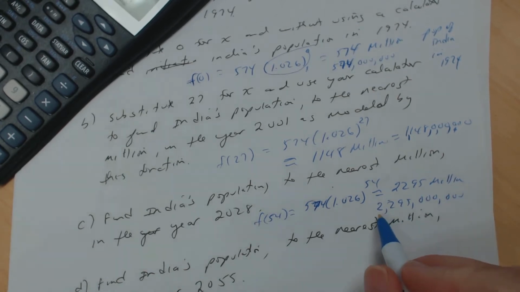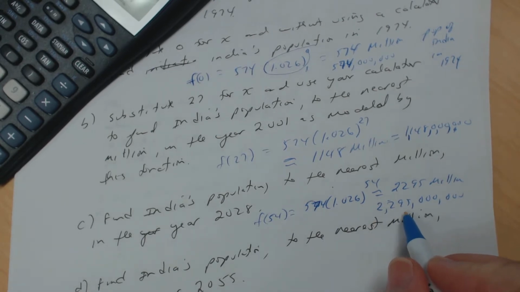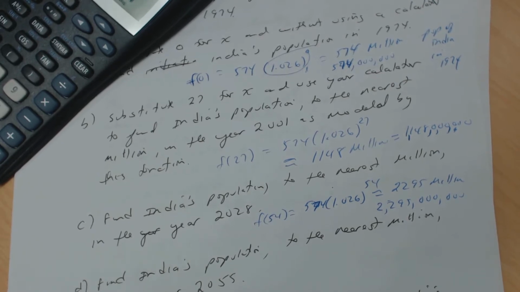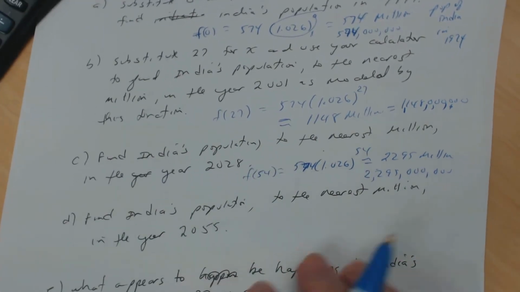Okay, so this really is 2,295,000,000 people. So it's a little over 2 billion people. So 2,295 million people.